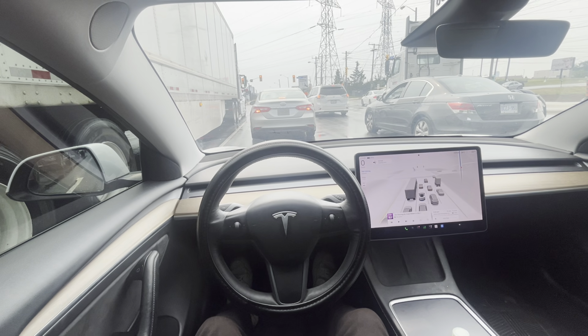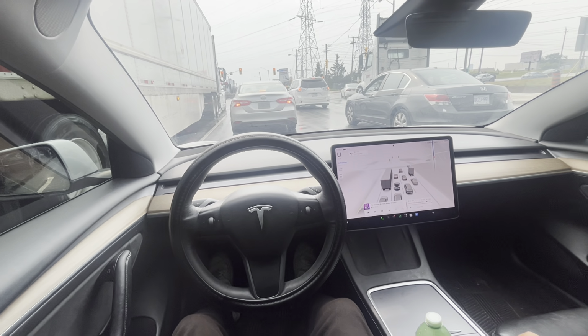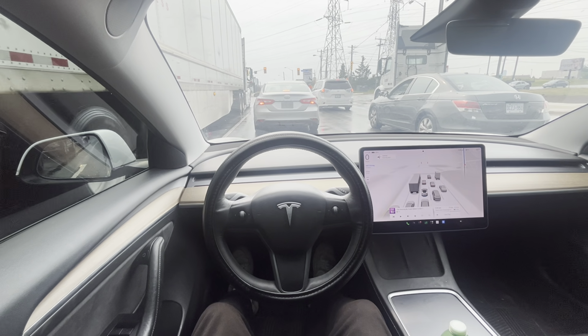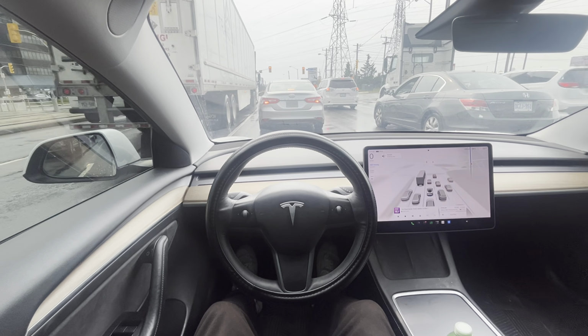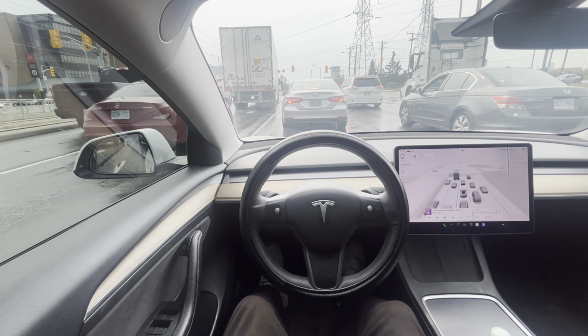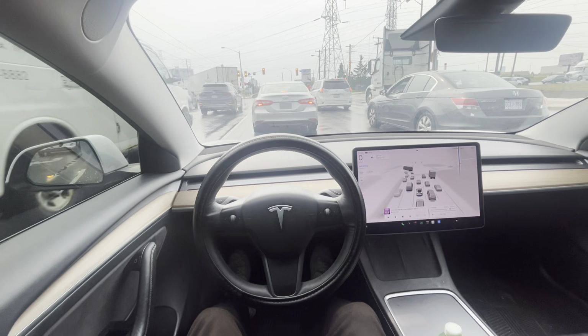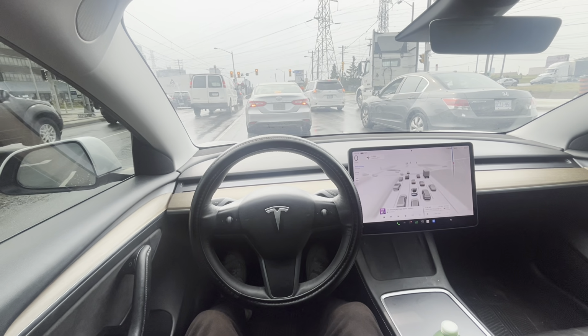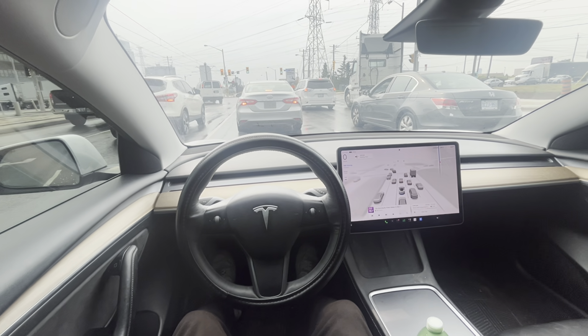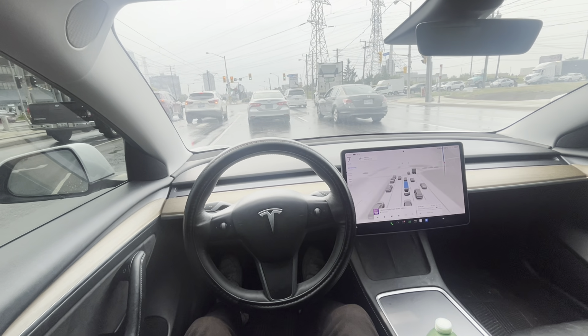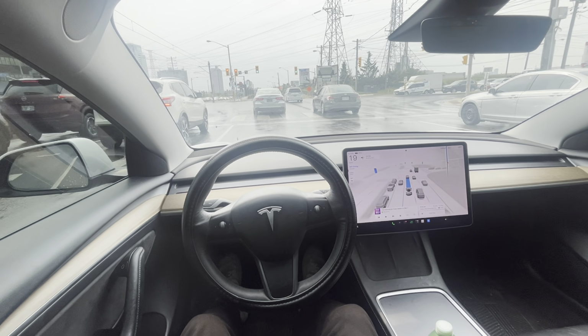But now that it's out, my expectations were set really high. I thought it would be able to drive and park very well. But obviously it is an older, outdated system. I think it might have been an expectation versus reality problem.